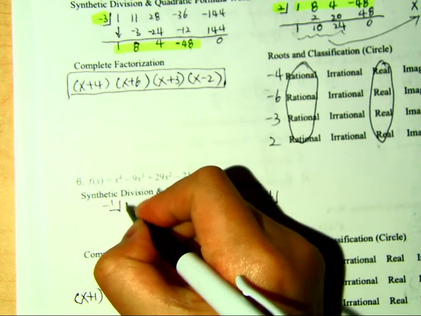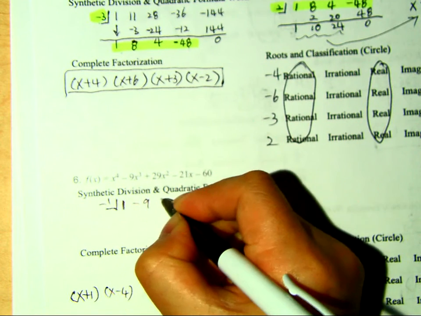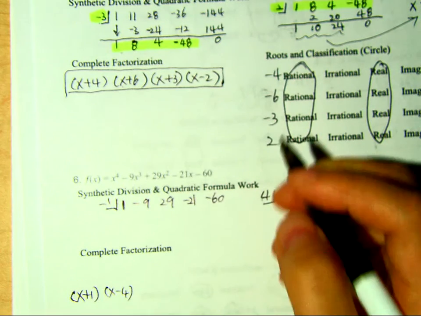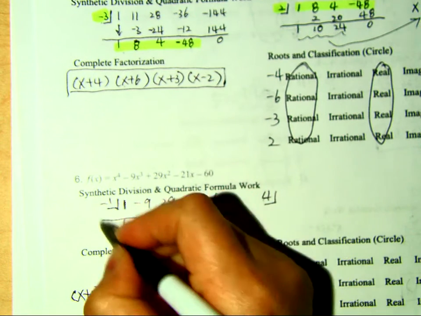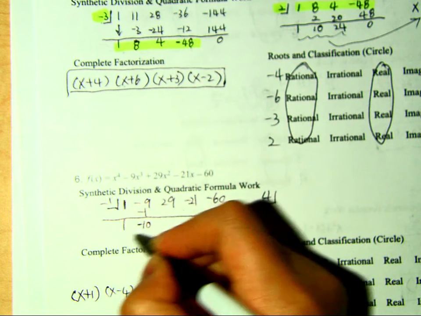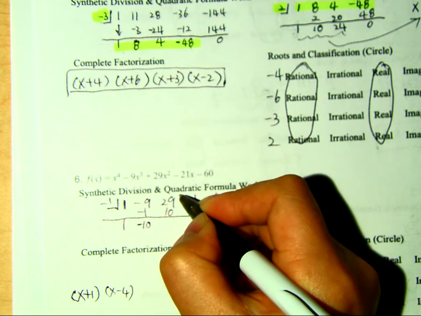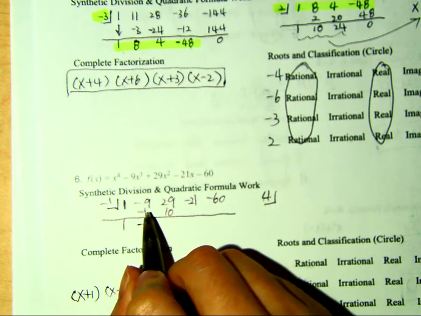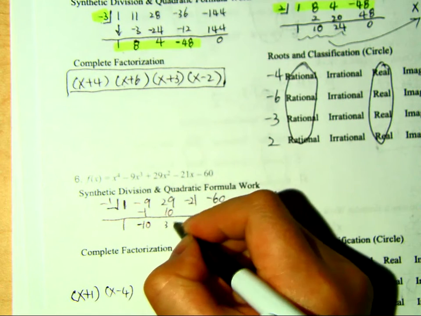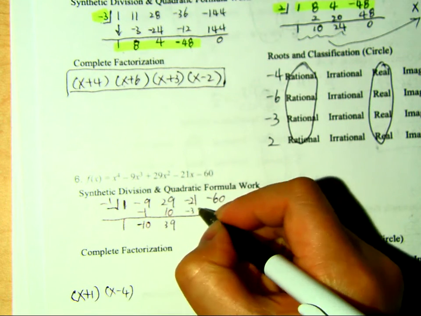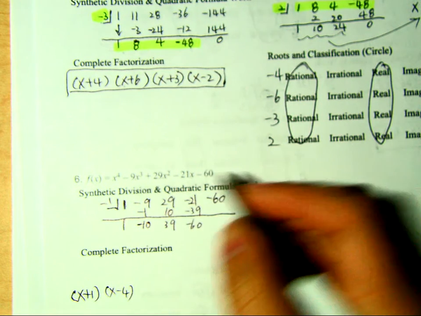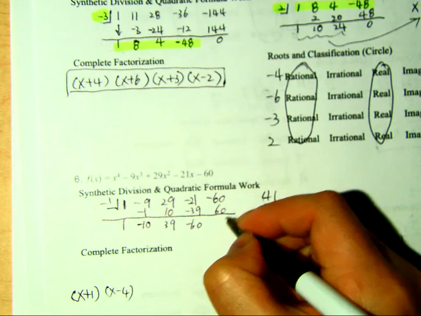Coefficients 1, negative 9, 29, negative 21, negative 60. Bring down 1, add, multiply. Am I doing it right? Yep. And 39, multiply, negative 39. And then 6, negative 60, and then 60, and then 0.